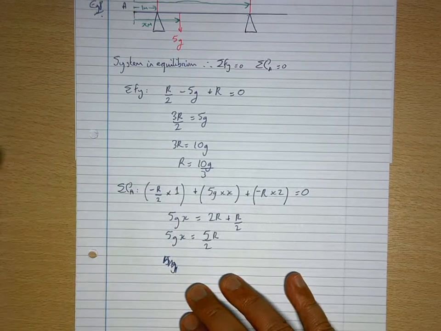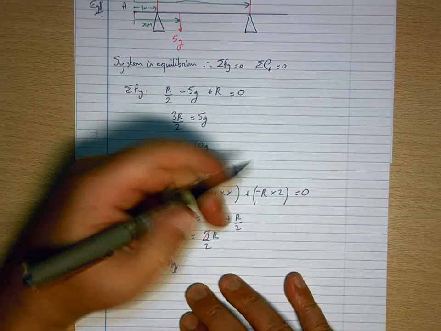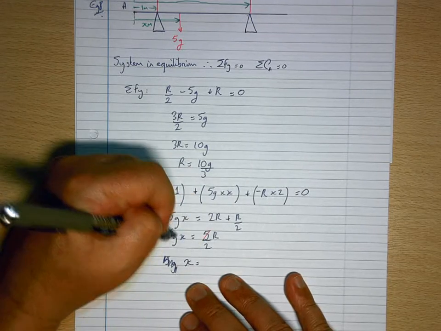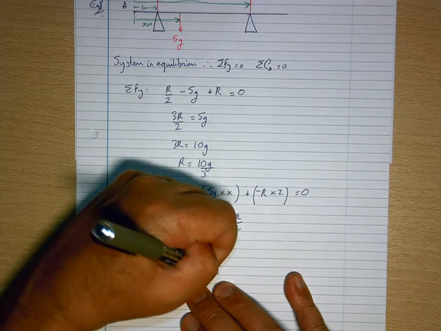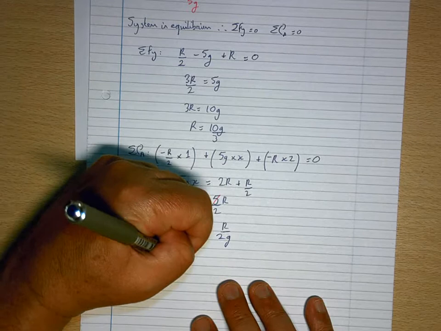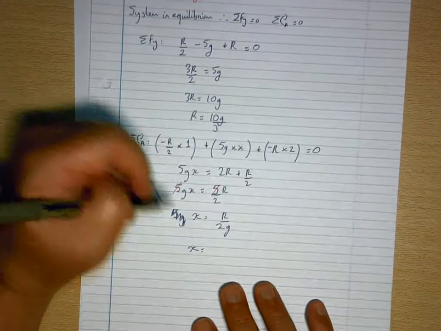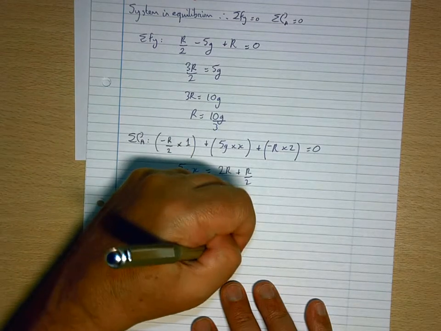Hold on, I can cancel the 5, and I can take the g over, so I get R over 2g is x, and I know that R is 10g over 3.